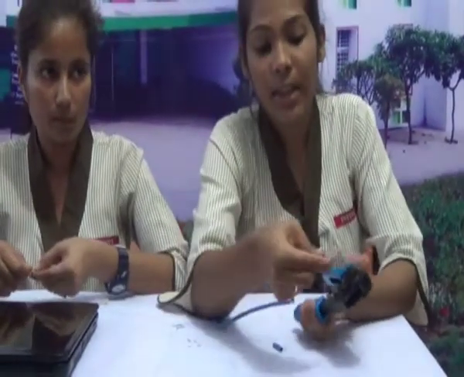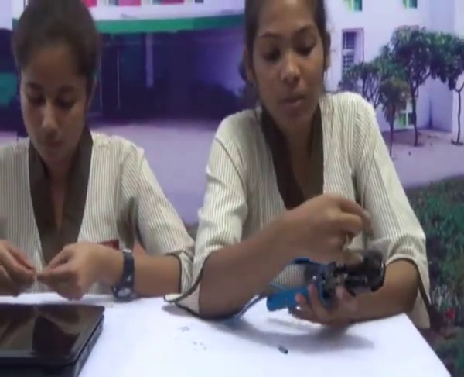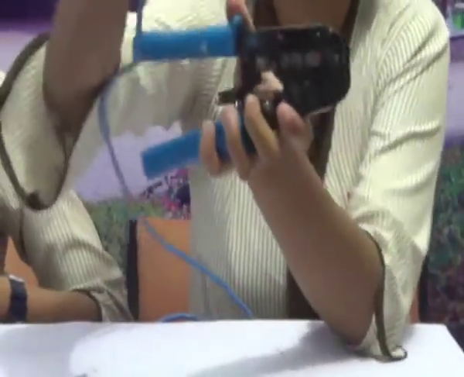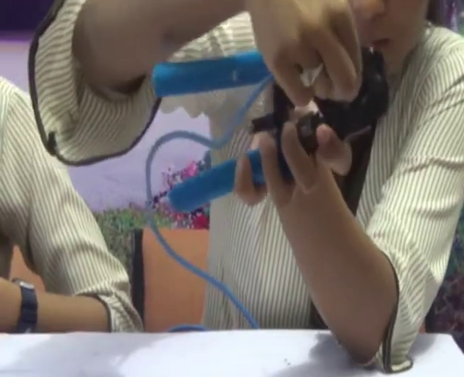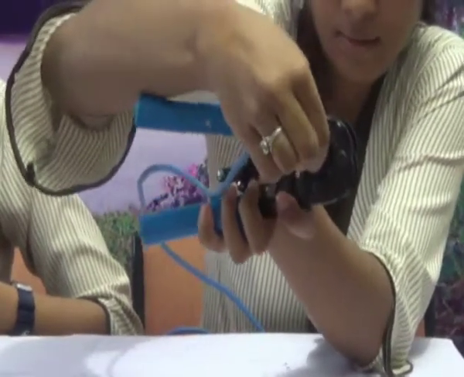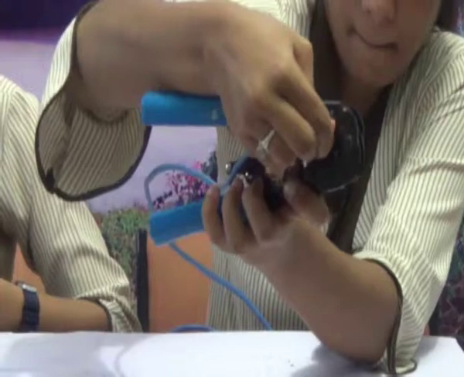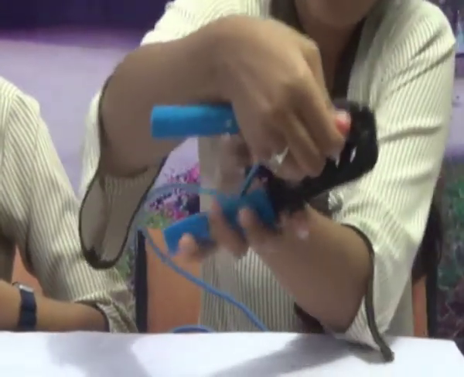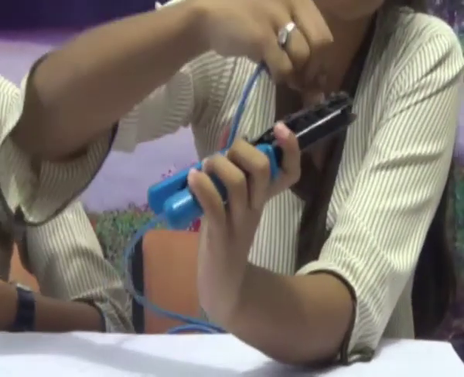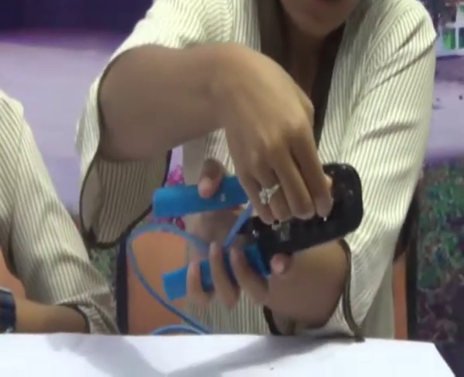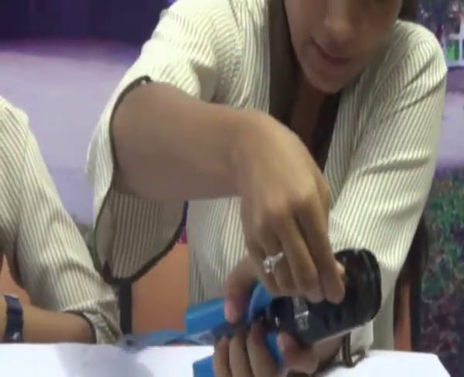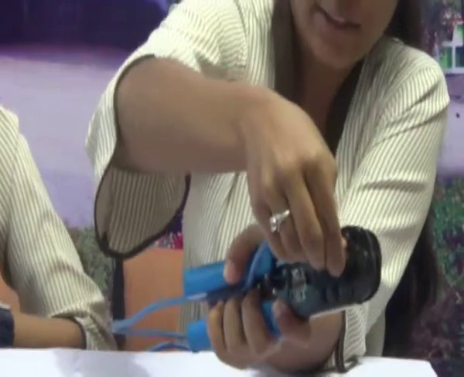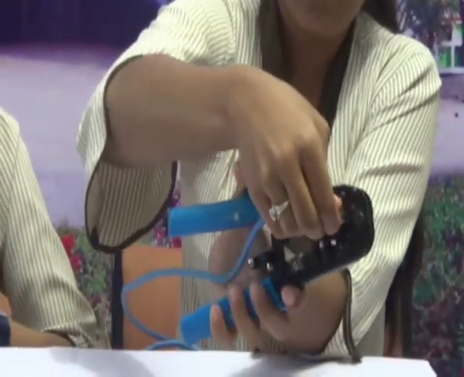Place this connector in this port present in the crimping tool like this. Fix it properly and then press the crimping tool harder so that your connection is tightened properly.